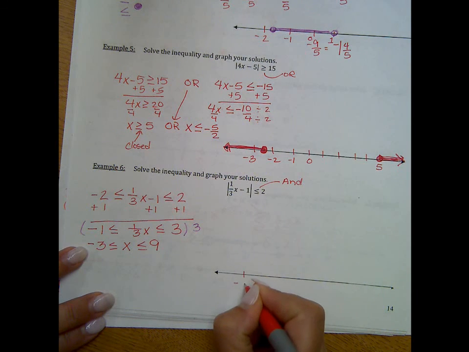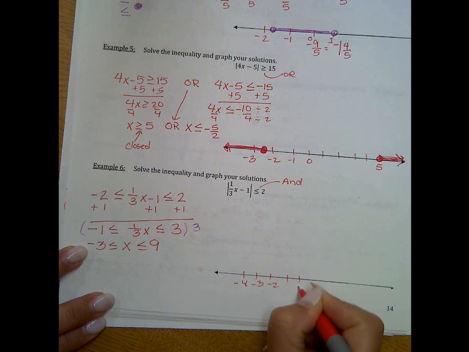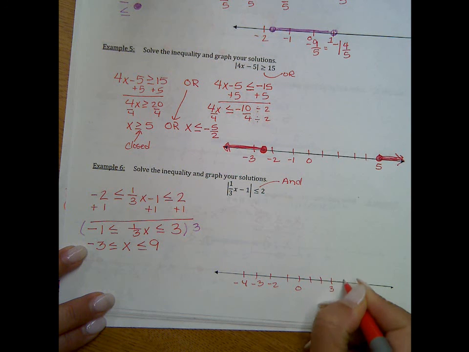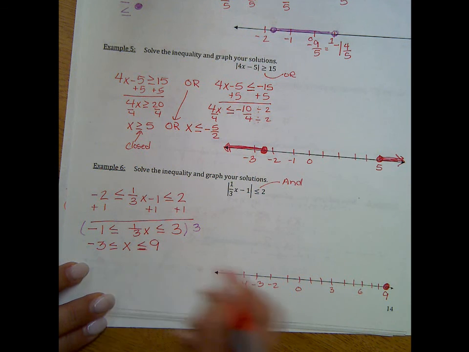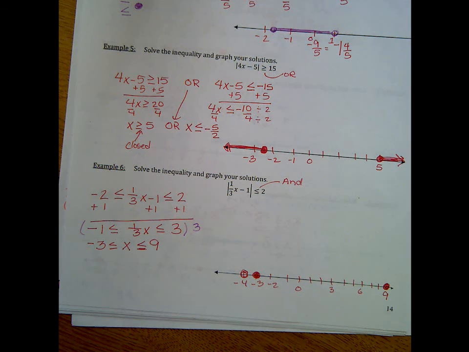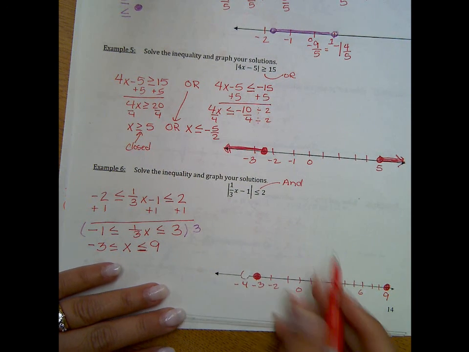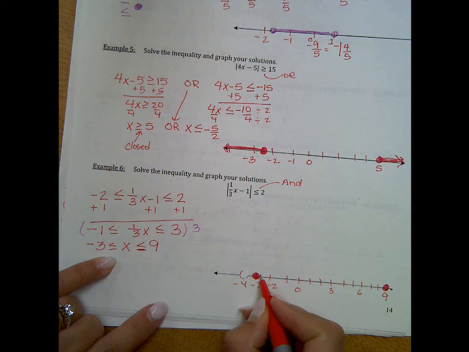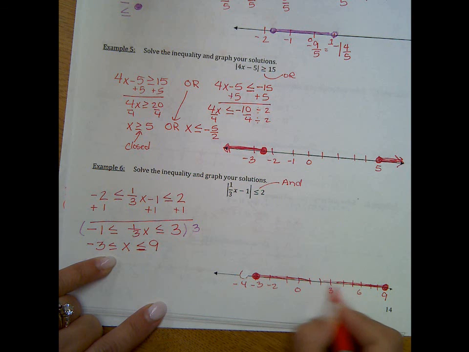So negative 4, negative 3, negative 2, negative 1, 0, 1, 2, 3, 4, 5, 6, 7, 8, 9. These are closed bubbles because it's equal to, so I need to include those values as part of the solution. Whoops, should be over here. I'll get a little white out on that 4. Not there. And I'm going greater than negative 3, and it's an and statement, less than 9. So it's all of this. All right, great job. Try some on your own.